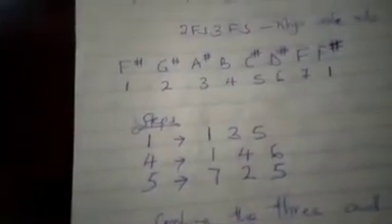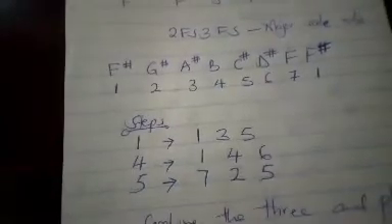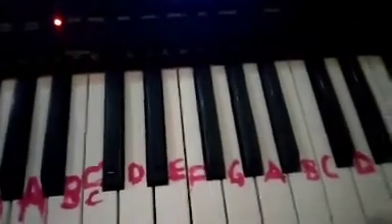Let's get back and learn step 5. Step 5, we have 7, we have 2, and we have 5. 7 is F, 2 is G sharp, and 5 is C sharp. So let's get to our keyboard.